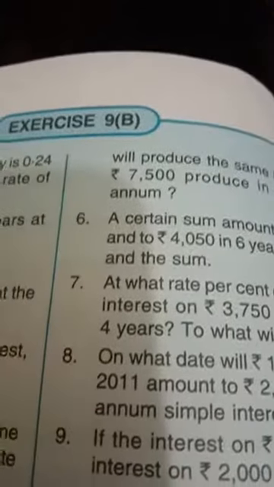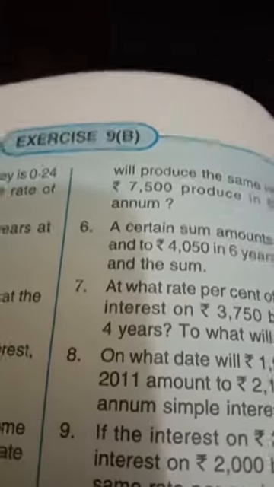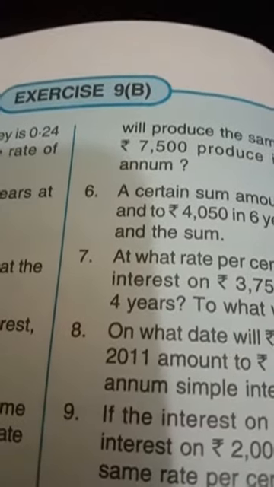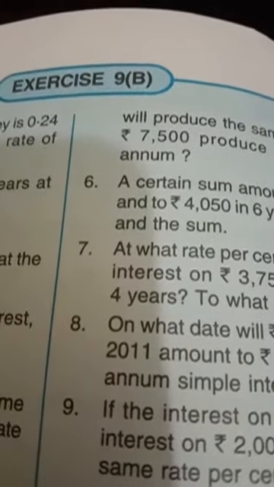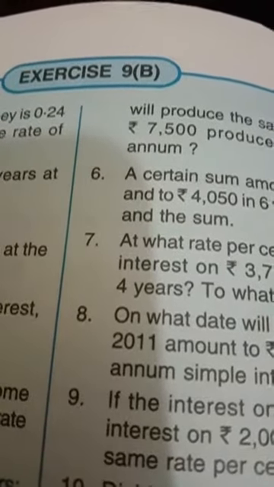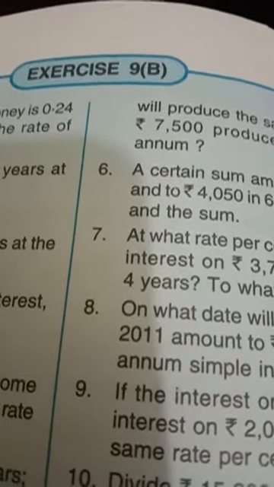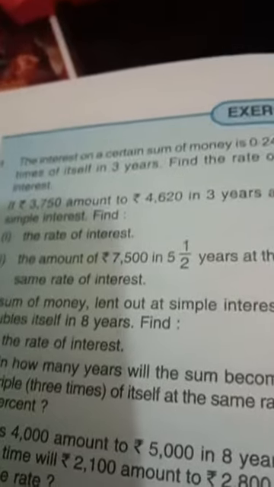Now in this exercise we are going to learn how to find P, R and T when we know interest and amount. See here, first exercise 9b, second question. Listen, second question.